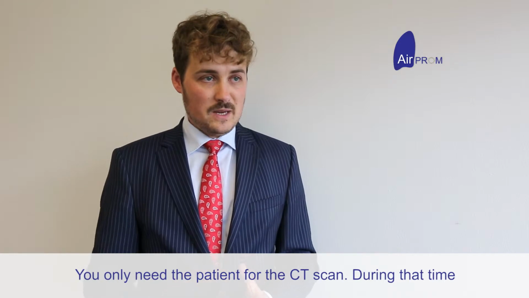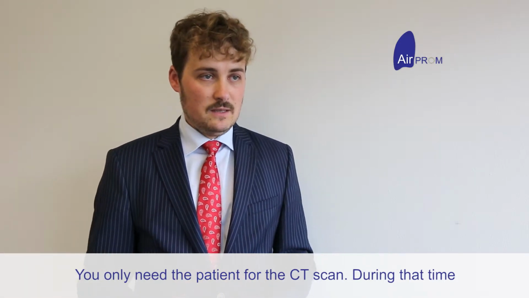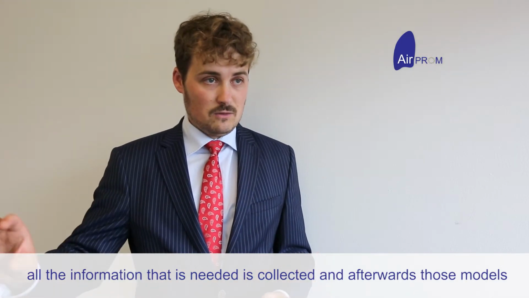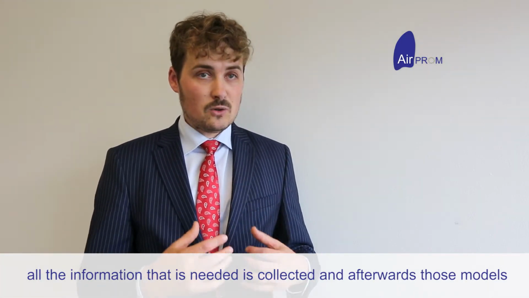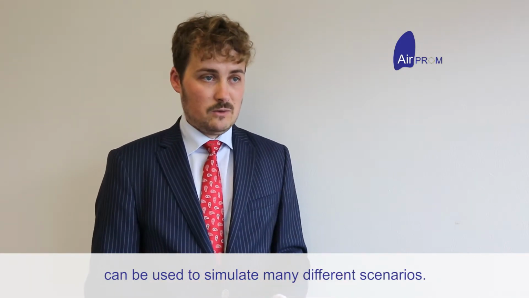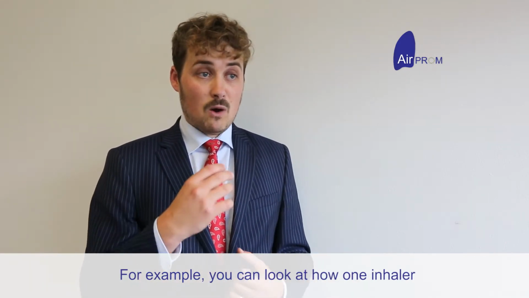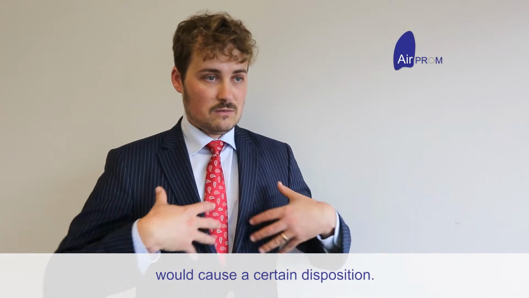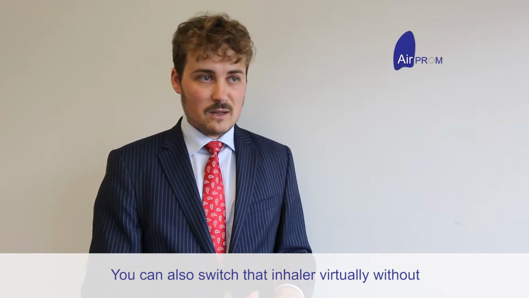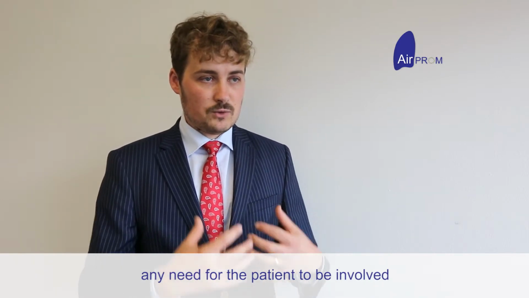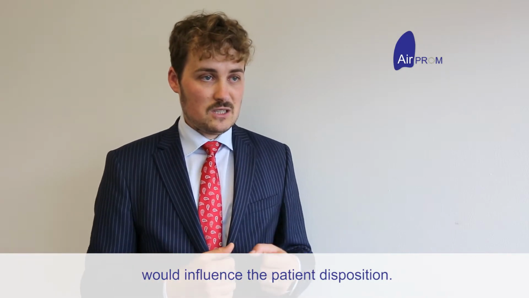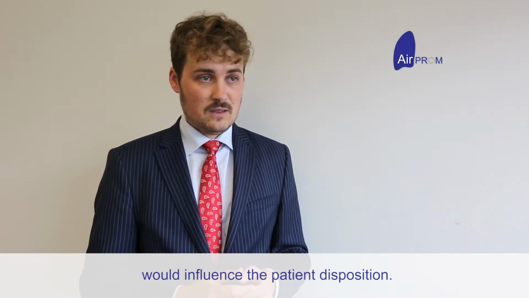You only need the patient for the time of the CT scan. During that time, all the information that is needed is collected, and afterwards those models can be used to simulate a whole ton of different scenarios. For example, you can look at how one inhaler would cause a certain deposition, but you can also switch that inhaler virtually, without any need of the patient to be involved, to see how a switch from one drug to another would influence the patient's deposition patterns.